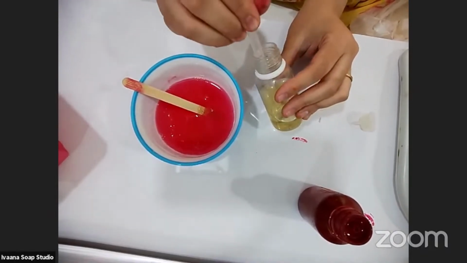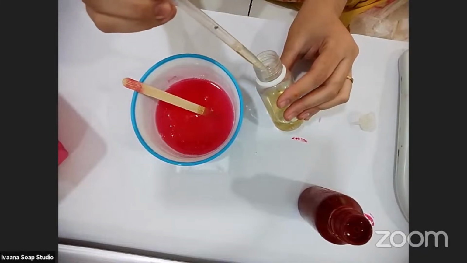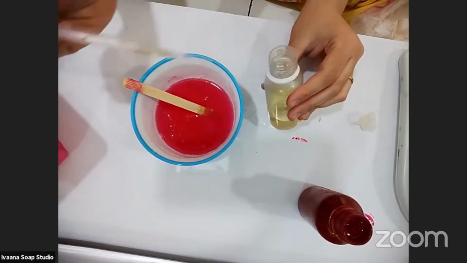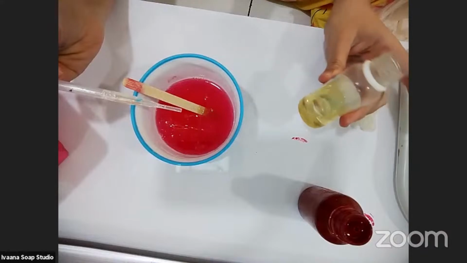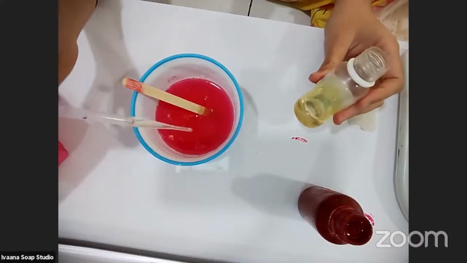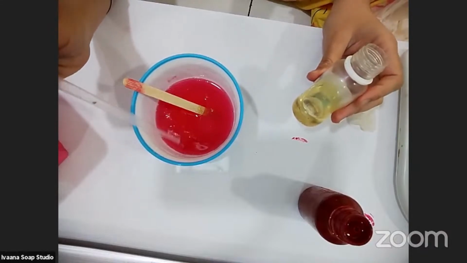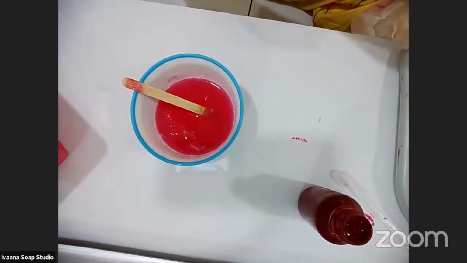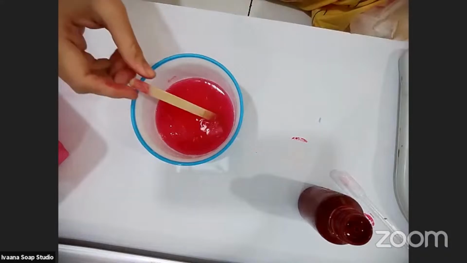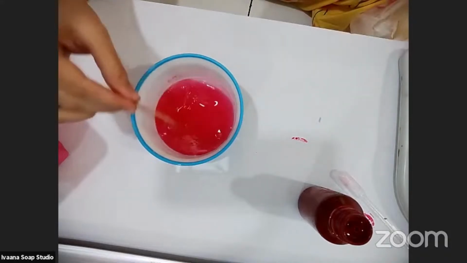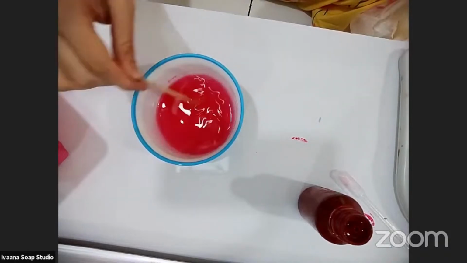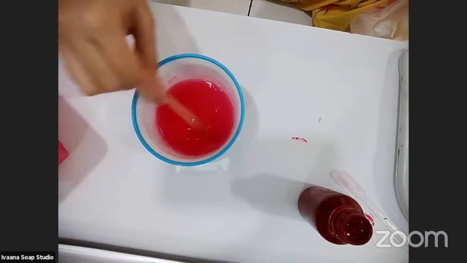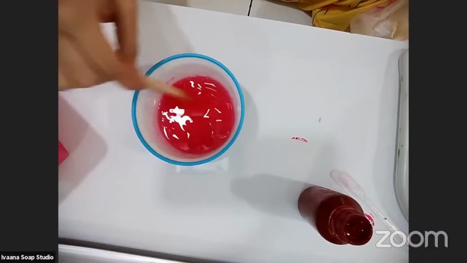Okay, and now these are fragrances. These are cosmetic grade soap fragrances. This is a floral fragrance. The rule of thumb is for 100 grams of soap base, I use 1 ml of fragrance oil. You can use 1 to 2 ml, but please don't use more than that. Otherwise, the soap will not set properly.